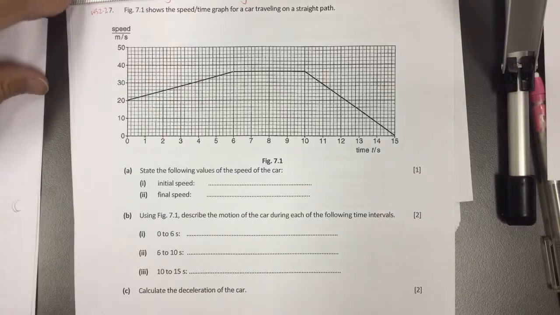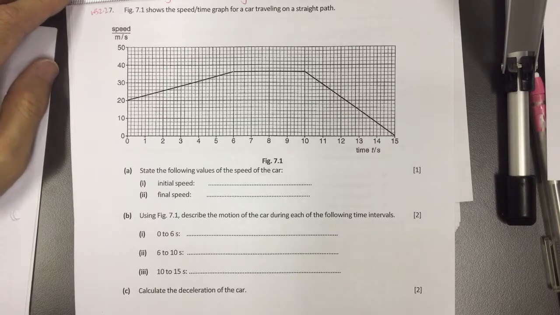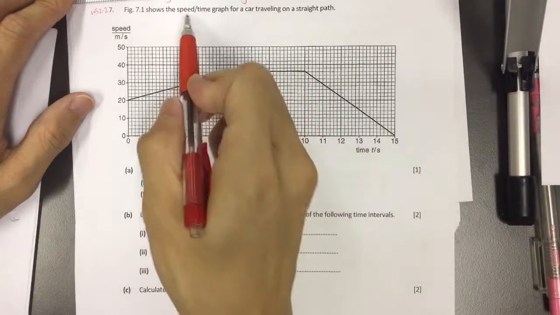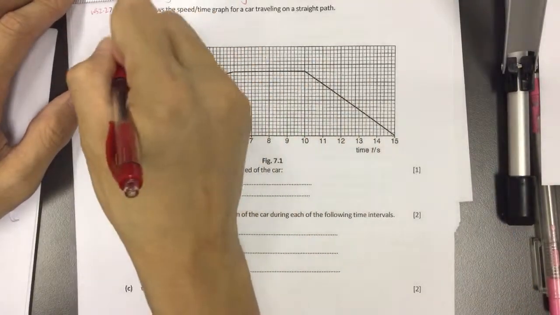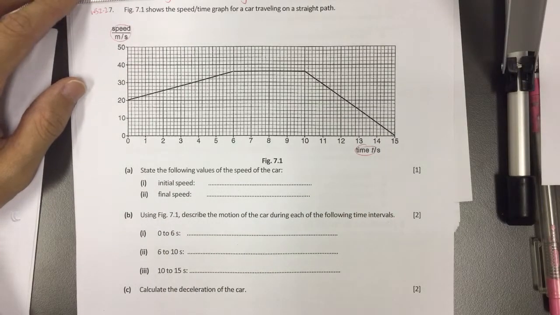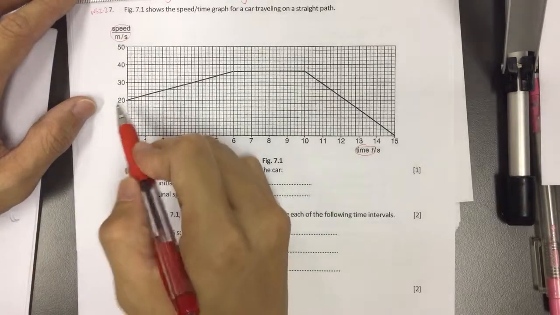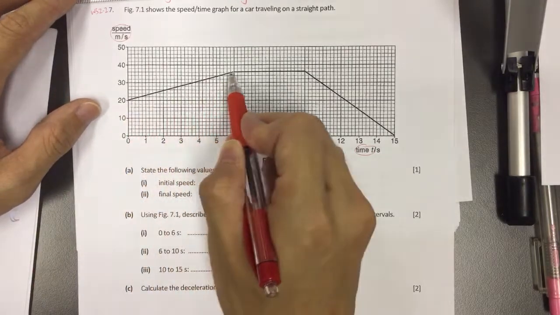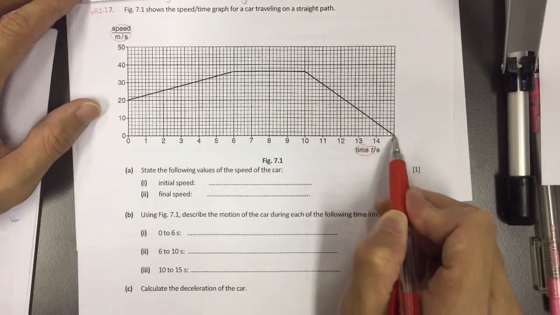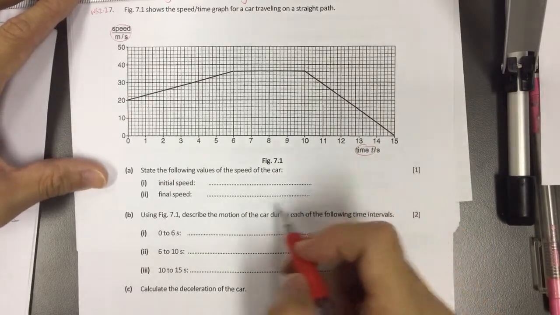It's worksheet 2.2 question number 7. Okay, it's quite a long question, but it will give you quite a few marks in the test or the exams. So this is a speed time graph. Always take note of what the axis of the graph is first. It's a speed time graph traveling on a straight path. So this car is accelerating, staying at the same speed, and then slowing down until it comes to a rest. So knowing that will help you with the subsequent questions.